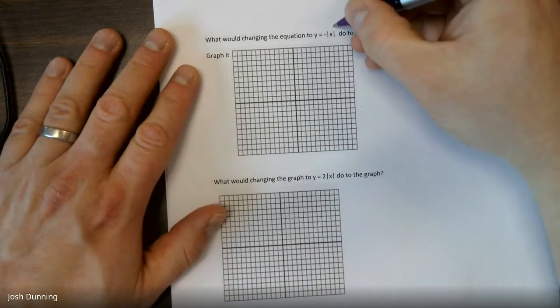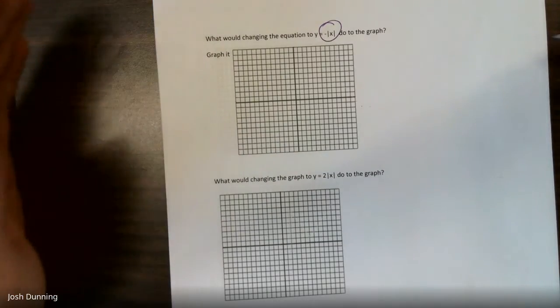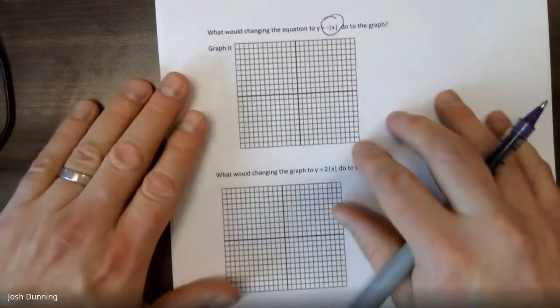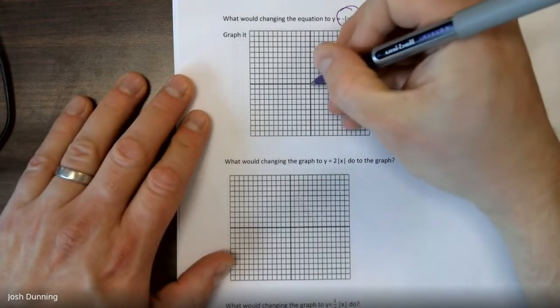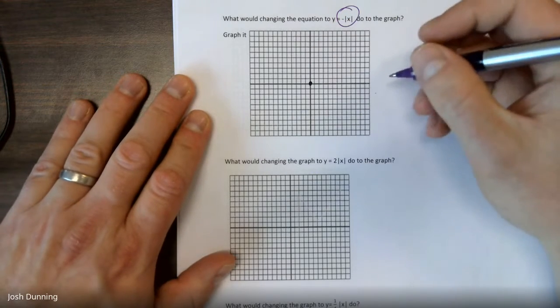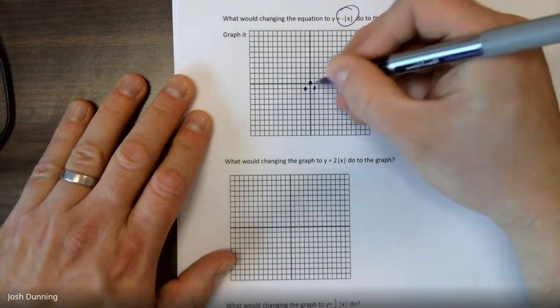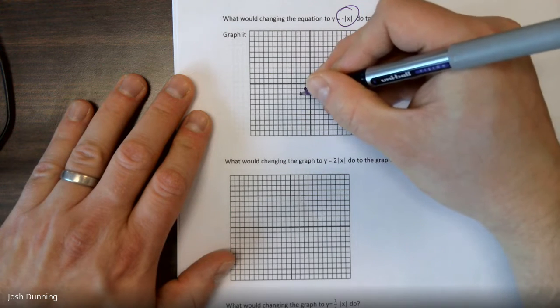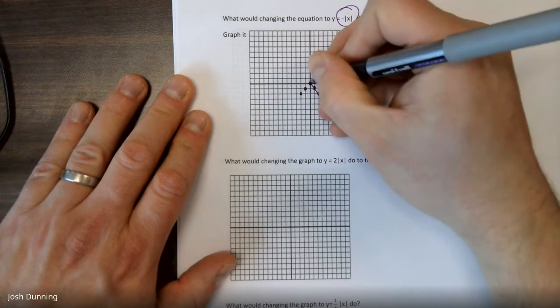Now, I already said this. If you're negative, it just flips it upside down. There's no other numbers. There's no other tricks here. So we're starting dead center in the origin, down 1 instead, over 1 in each direction. It's just upside down. And we already talked about that from vertex form.